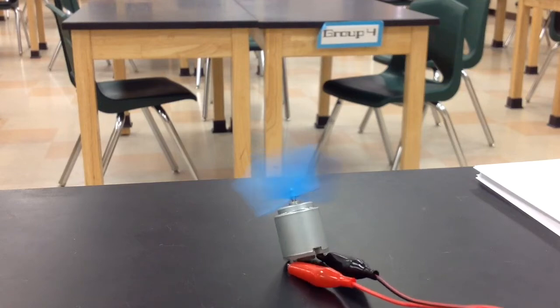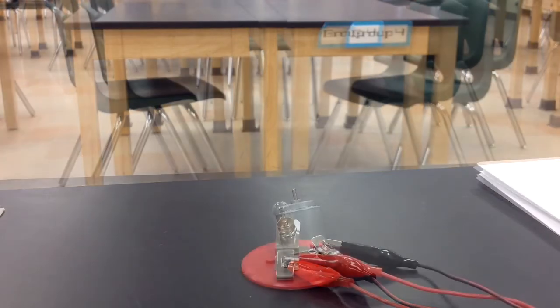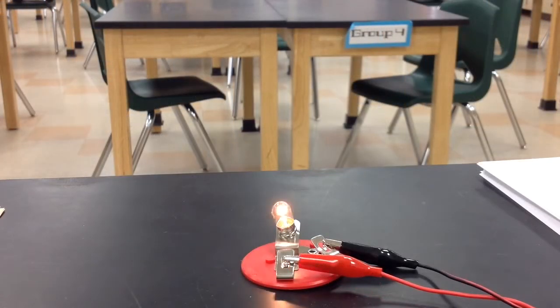We can use the generator to power the motor or to power a light bulb. Notice that how fast we turn the generator impacts how bright the light bulb gets.